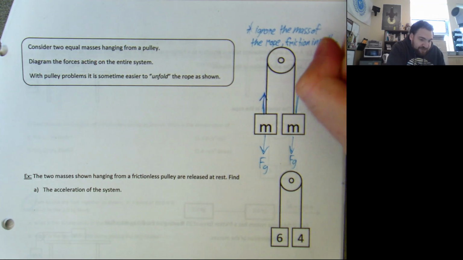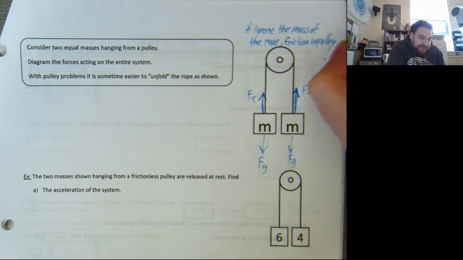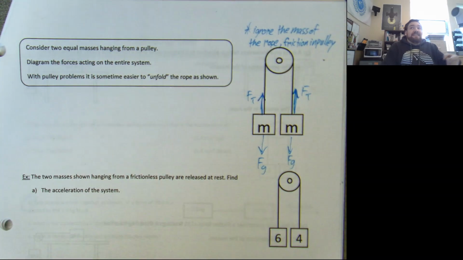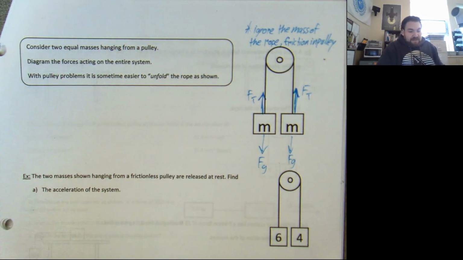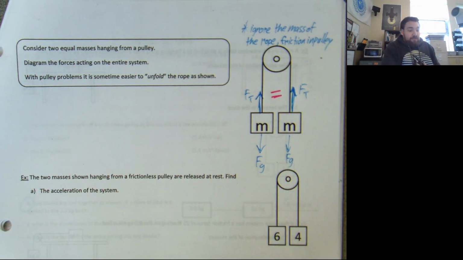So that one's got its force upwards, this one's got a force upwards, this one is tension, this one is tension. And in this case, given this example, what can you tell me about these two tensions? They're equal, they have to be equal. Because it's the same rope that goes up, over, and down.